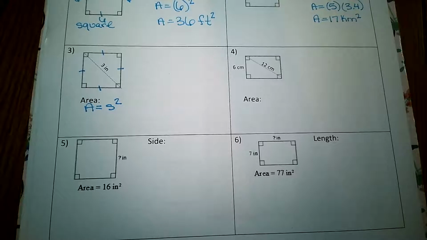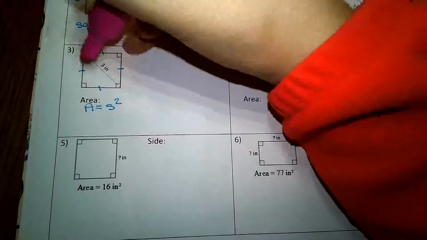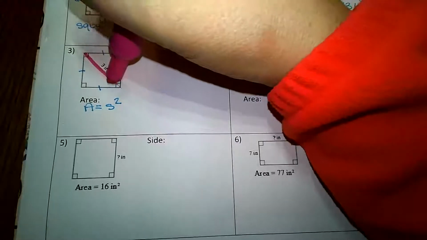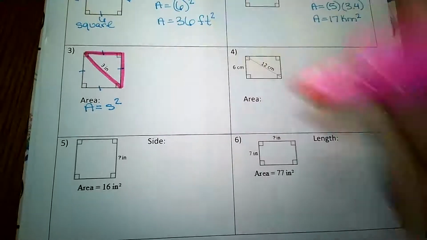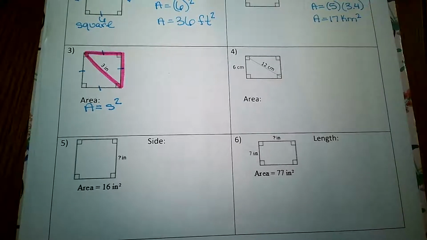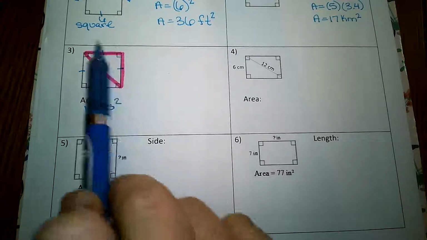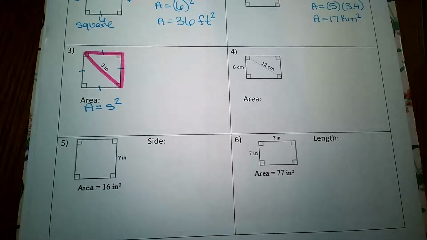So we're going to have to back up a minute and use something we previously know. And if you check out this picture, I am going to highlight one of these right triangles. Something I know about right triangles from our previous study is that the Pythagorean theorem can apply to a right triangle.